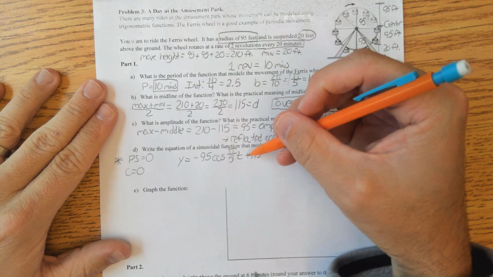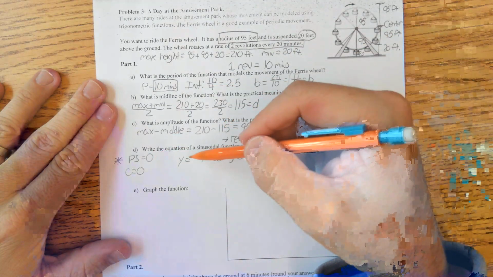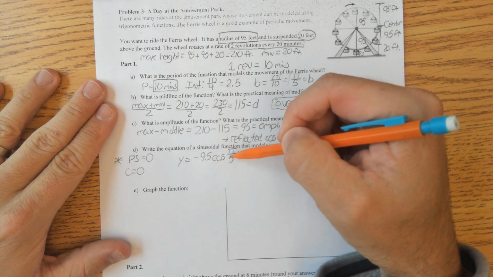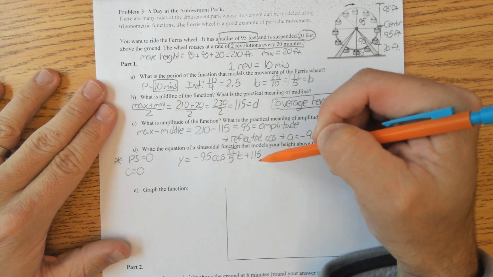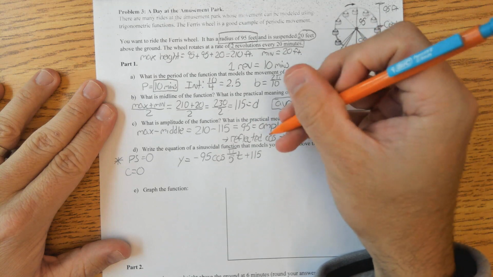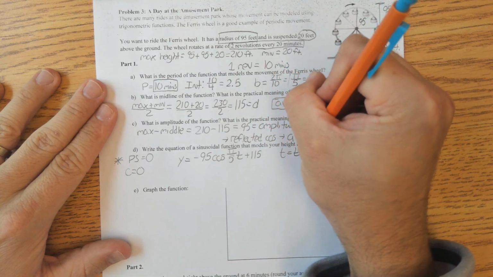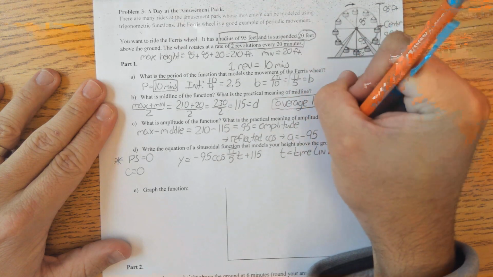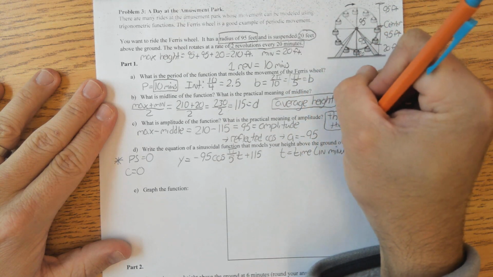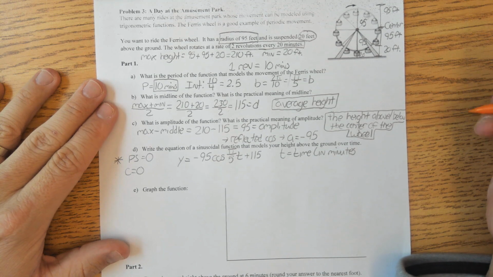And then at the end, we just plug in D. So it's just y equals A cosine B, instead of theta, T plus D. There's no parentheses because there's no C. Again, T is equal to time in minutes.